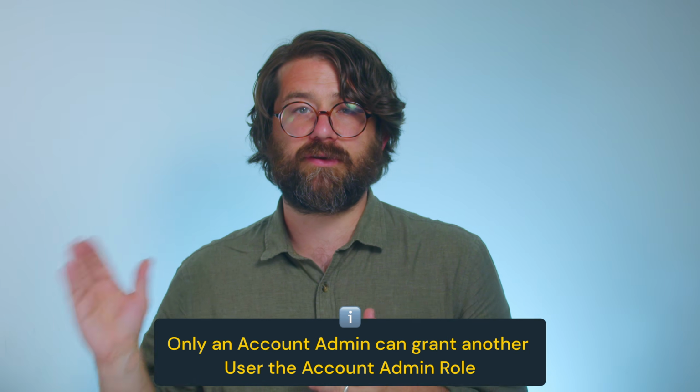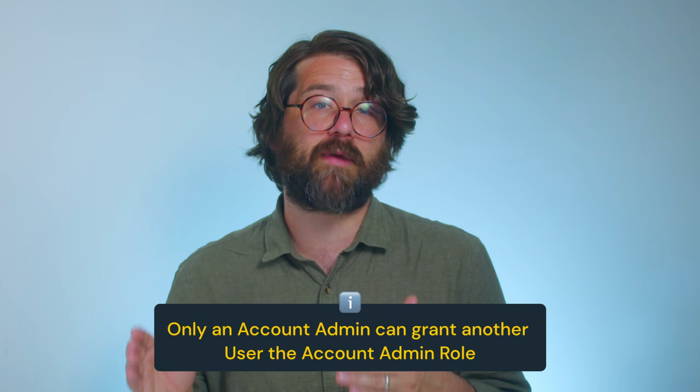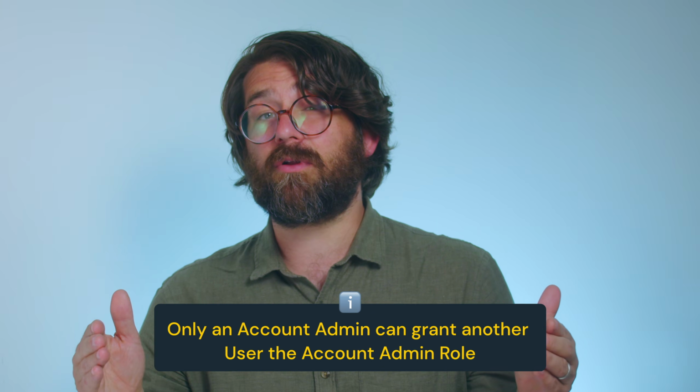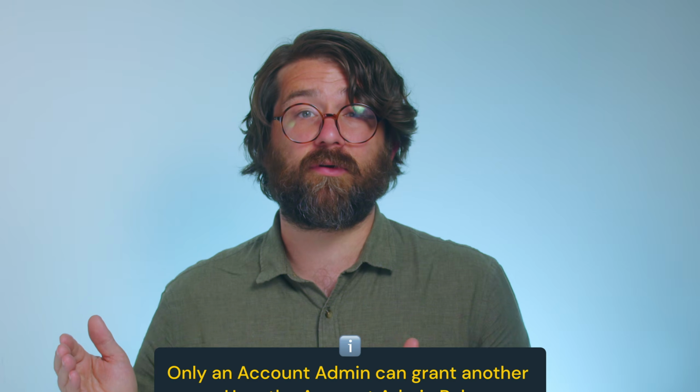You'll start out with at least one user set up as an account admin in Populi. That user can then grant the account admin role to other users in Populi. You're able to grant the account admin role to more than 2 users, but because this role has access to the most sensitive information in Populi, we recommend that you assign it to as few users as possible, only those who absolutely need it.